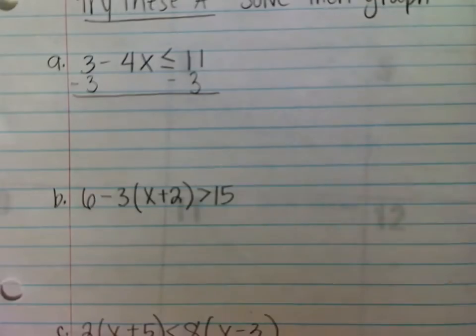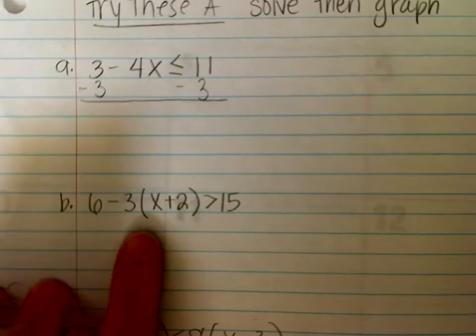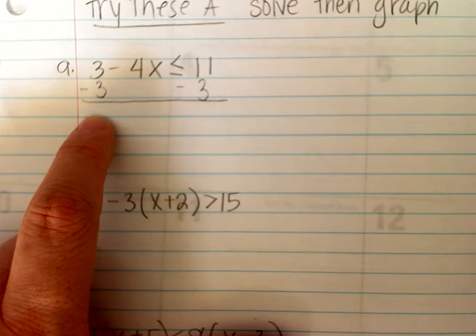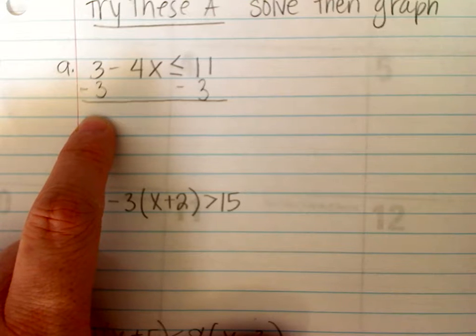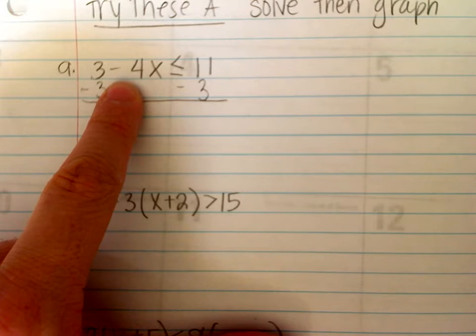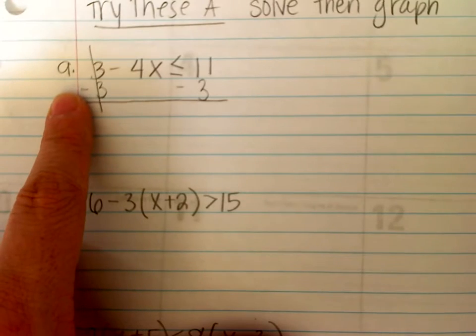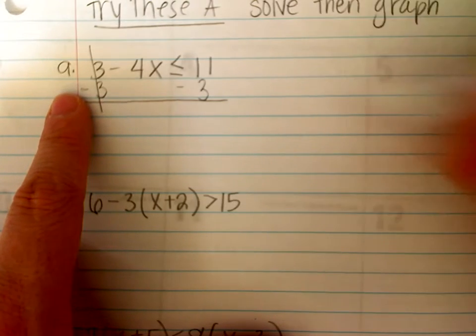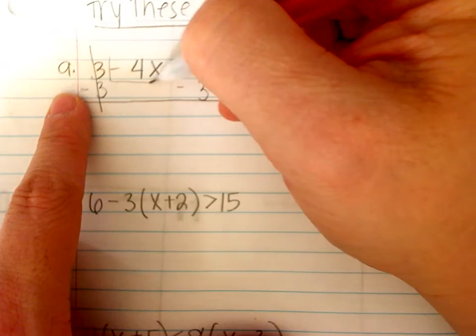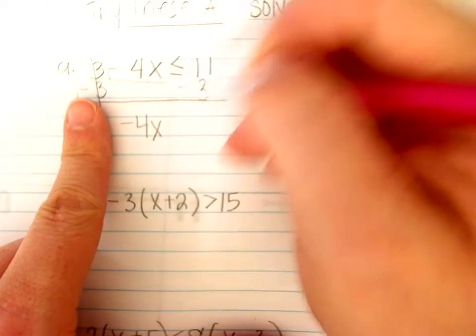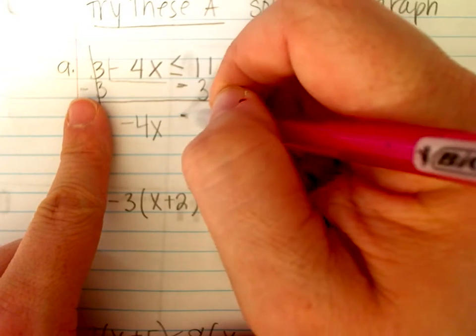There we are. What are we left with on the left side, Ryan? 4x. Tell me again. 4x. No laughing. What are we left with? What am I left with? Negative 4. Thank you. 11 minus 3 is what, Georgiana?